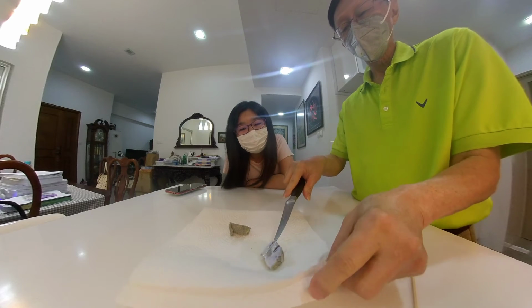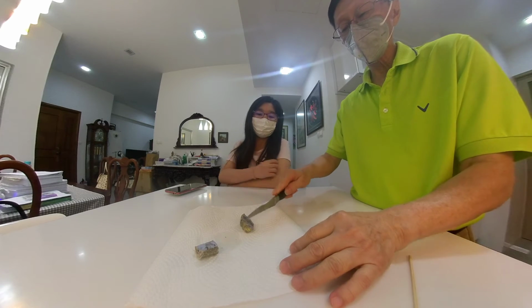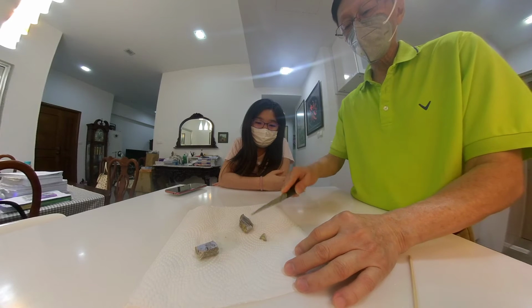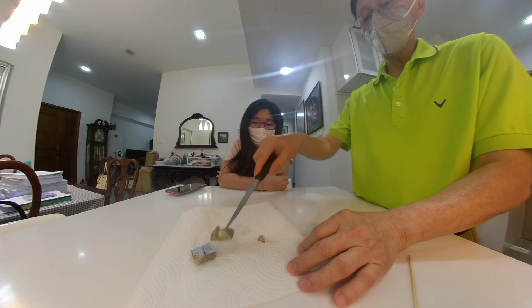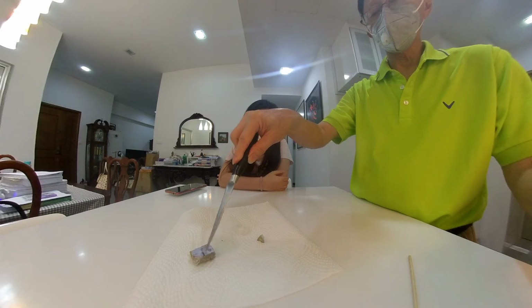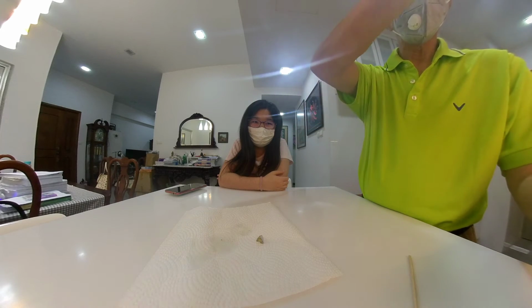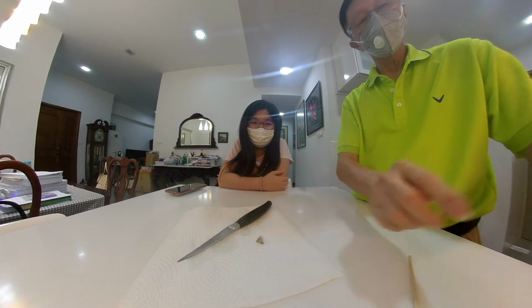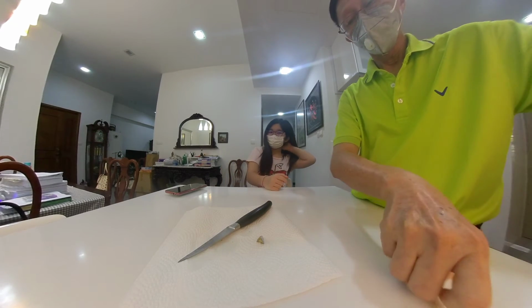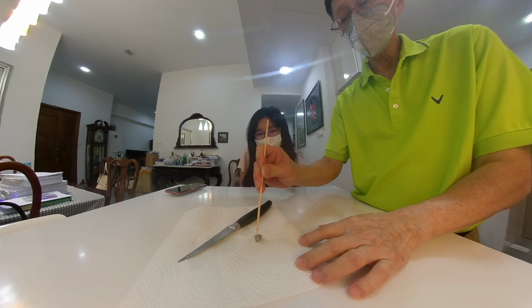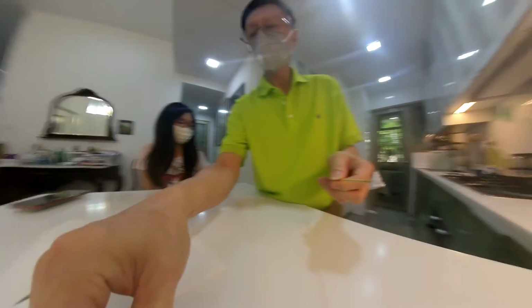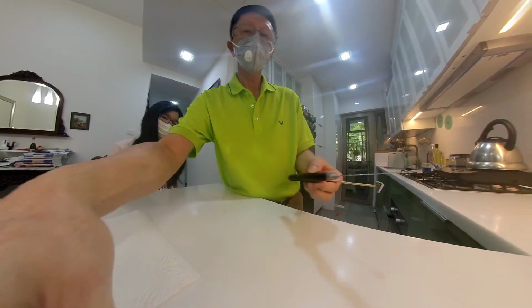Okay, now this is still a very big piece, so we're going to cut off a small piece like that. And that piece is not small, but because we are using a basin, it is okay. Okay. So we are going to bring this near and put it into a basin of water. Okay?